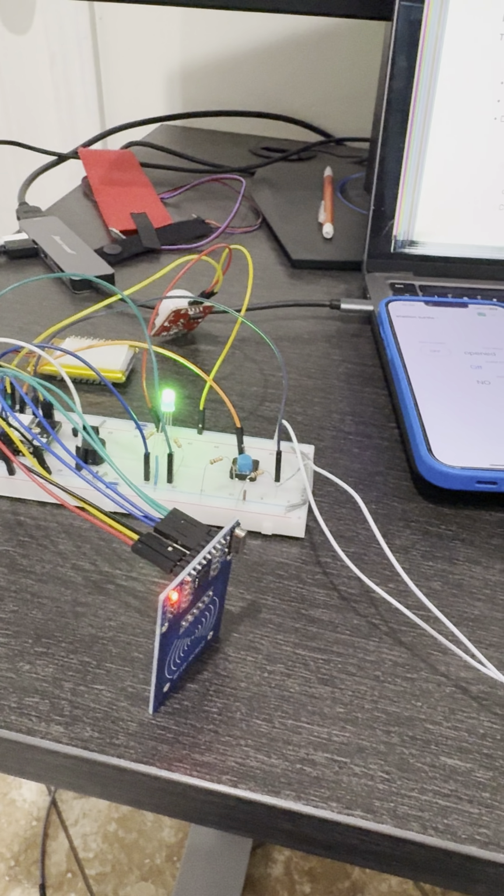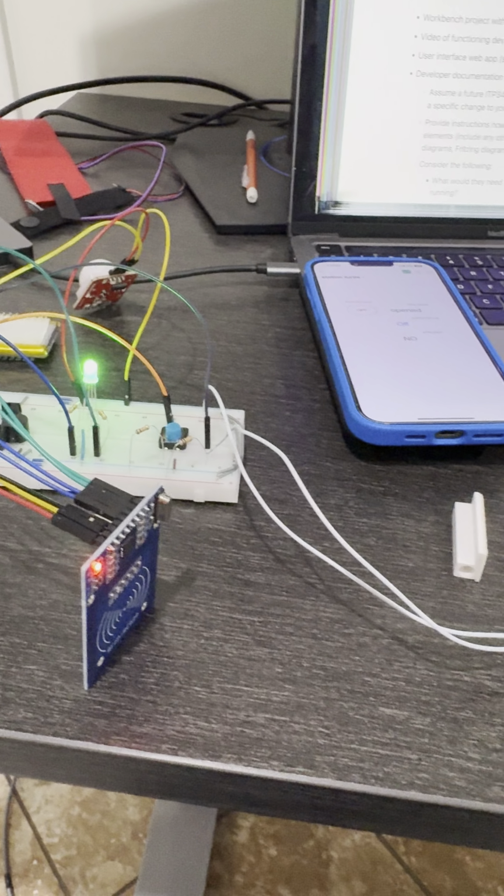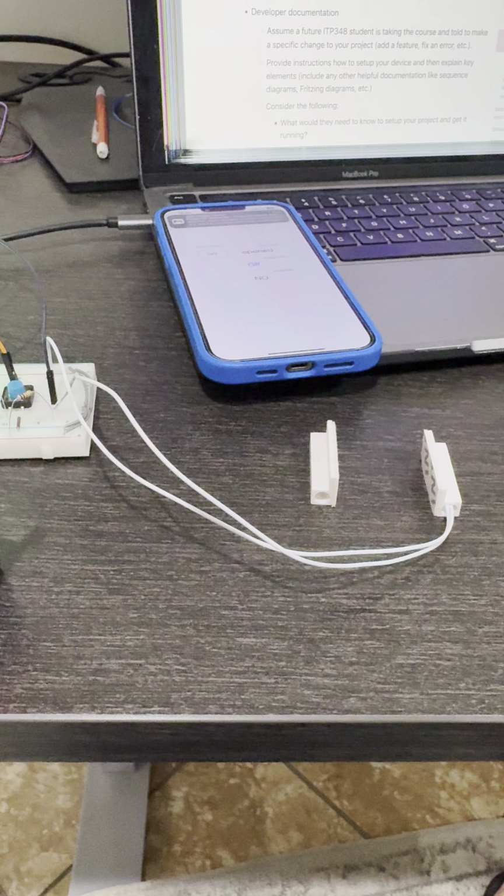The reason it didn't work is because the button assumes that within a 5-second interval, you're going to leave the room and close the door shut, and the door needs to be closed or else the alarm will never activate. So right now I press the button and the alarm does not activate.